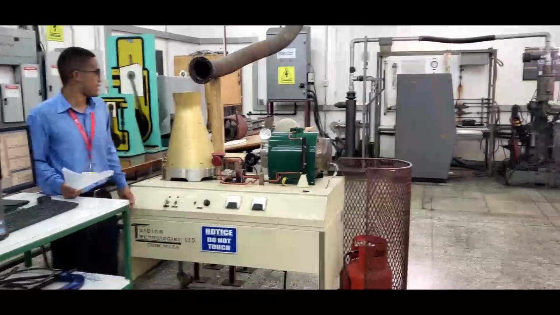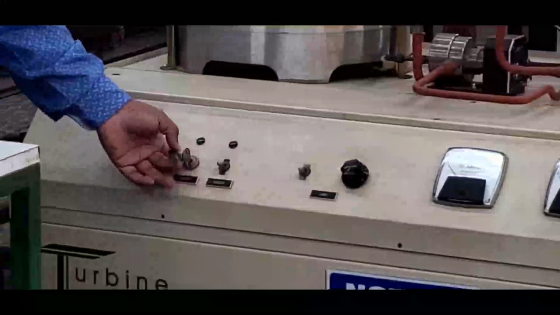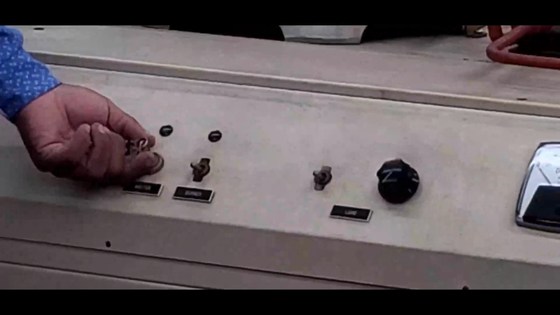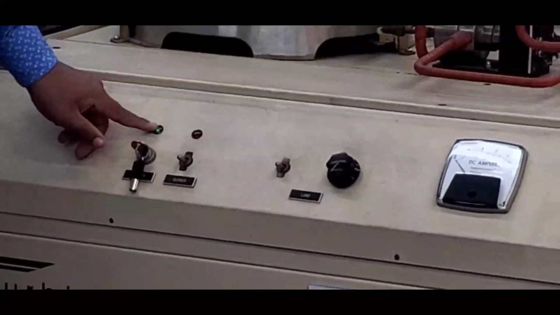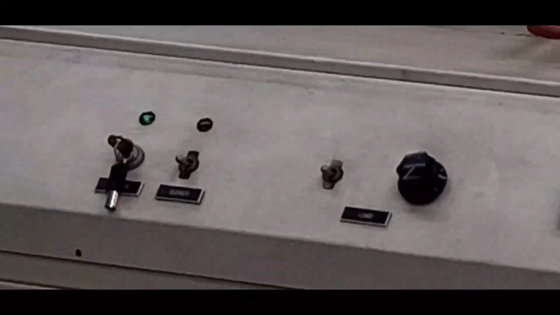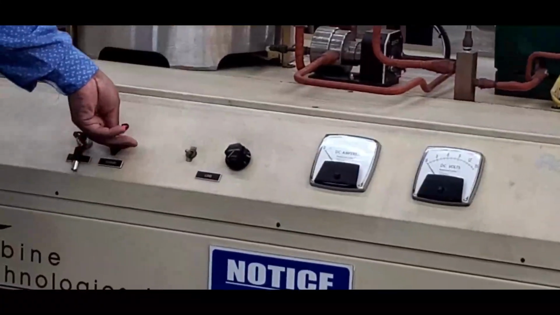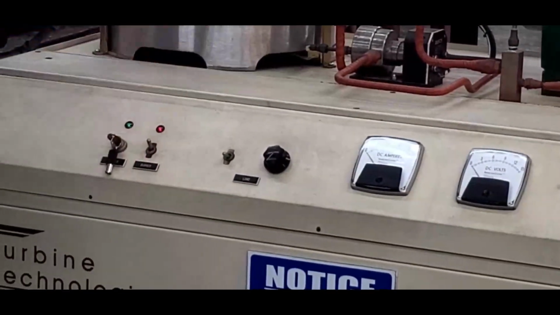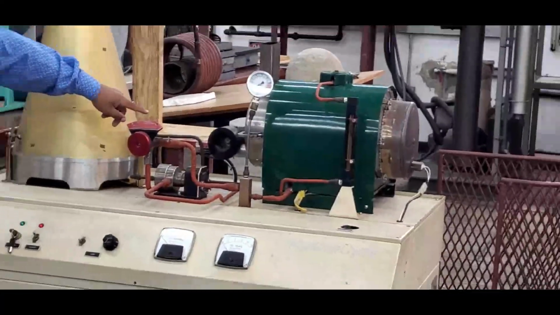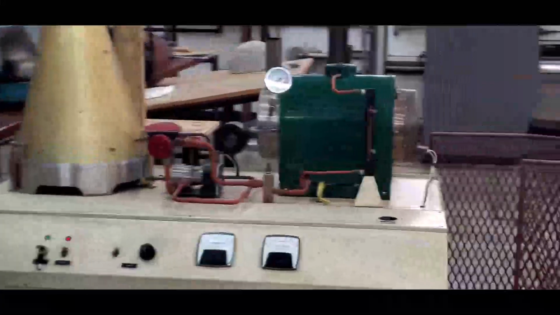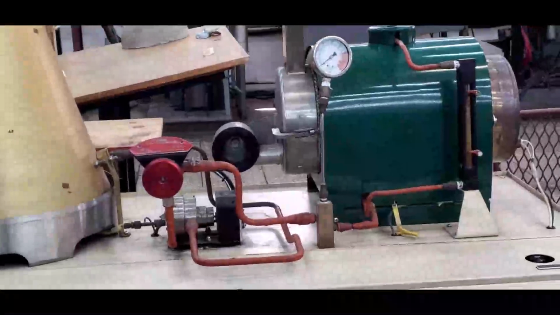The next step is to turn on the machinery, and to do this we look at the master switch and turn the key towards the right, and you can see that the green light comes on. The next step is to flip on the burner switch. See, the red light comes on. You can see that the blower begins to rotate and spin. Now it goes through a gas purging process before it ignites.